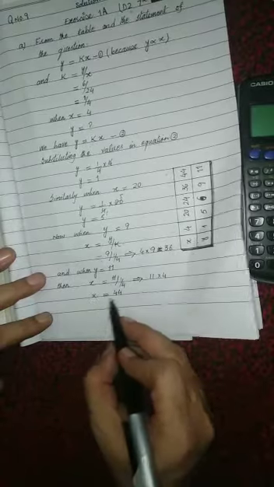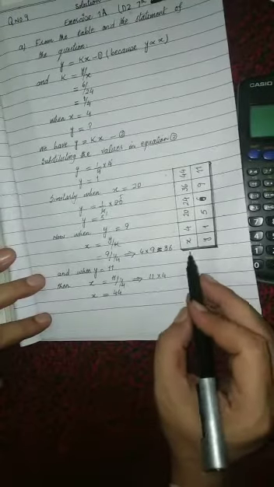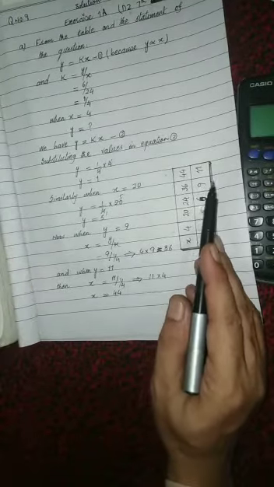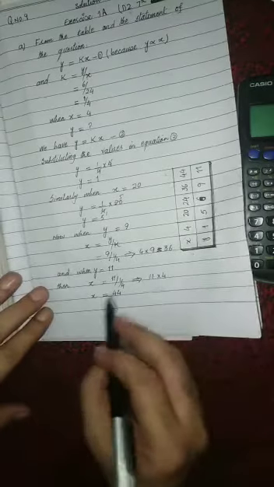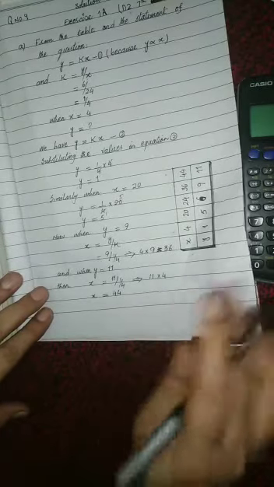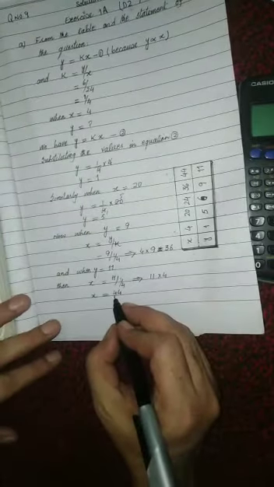Similarly, the value of x can be calculated when the value of y is 11, as given in the 5th column. Then the value of x will be 44.